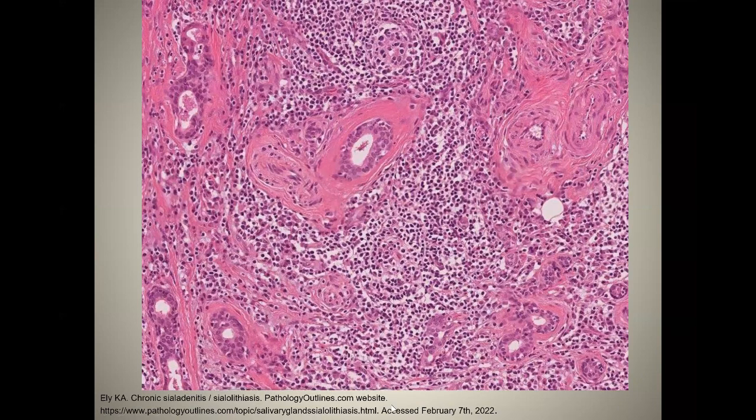And here's what it's going to look like under the microscope. You can appreciate that all of these blue dots are lymphocytes, and around the salivary ducts, we have this very pink fibrosis. And this is what we will call under the microscope chronic sialadenitis. Sometimes we'll say chronic sclerosing sialadenitis.